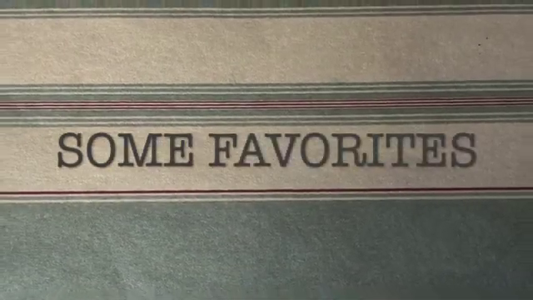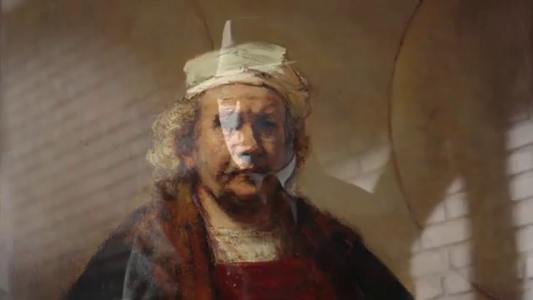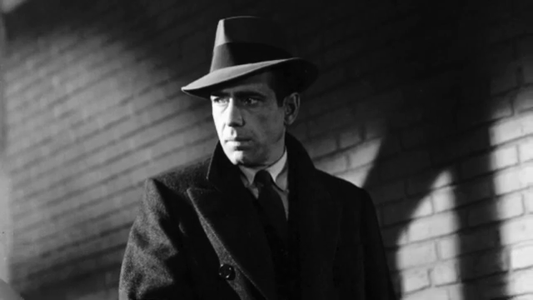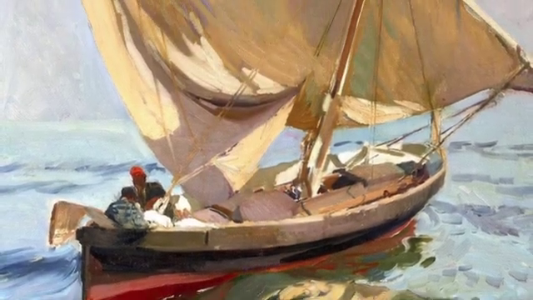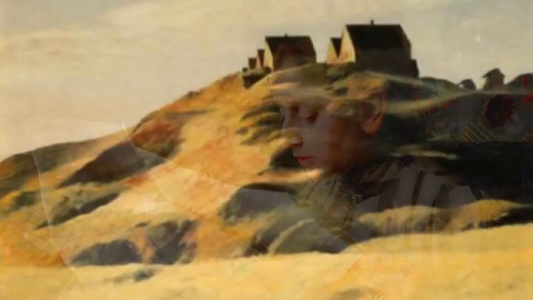Look at each of these artists and think about light. This is Rembrandt. See that powerful light coming in from the left? Humphrey Bogart, film noir, beautiful separation of black and white. Seurat, painting on the beach in Spain. Frank Miller, comic book artist, absolute noir classic. Anders Zorn, beautiful, warm light.